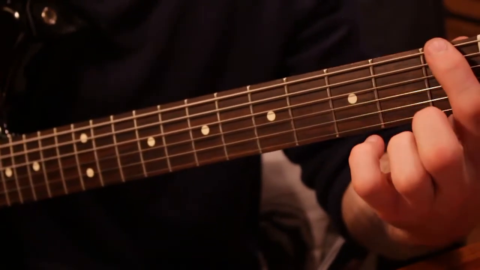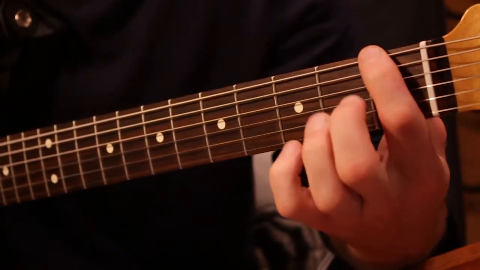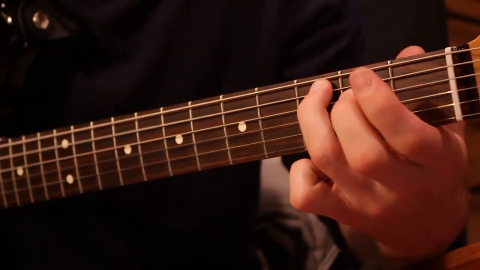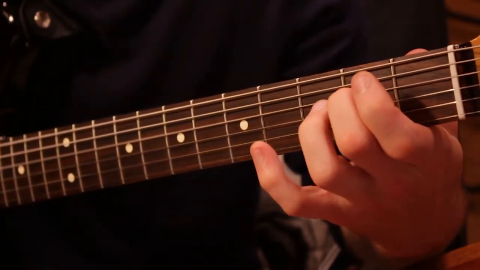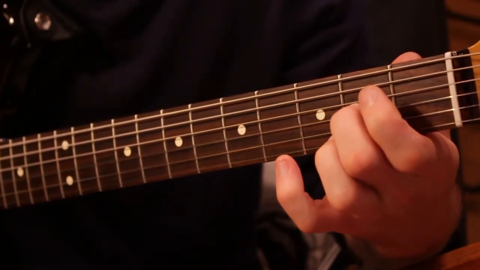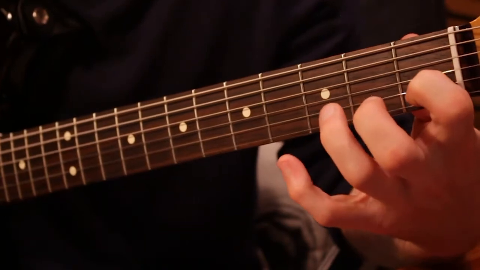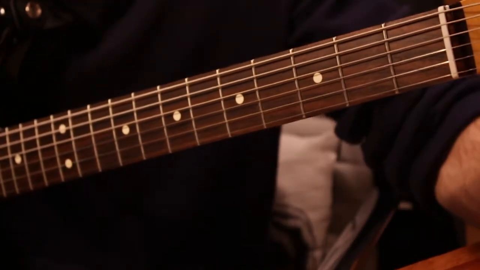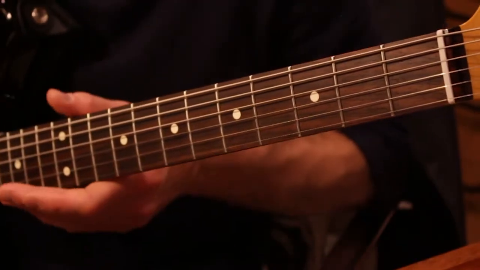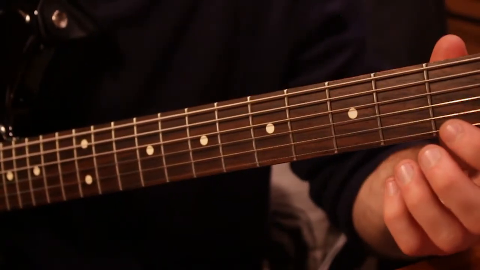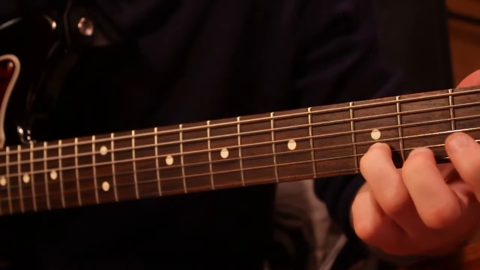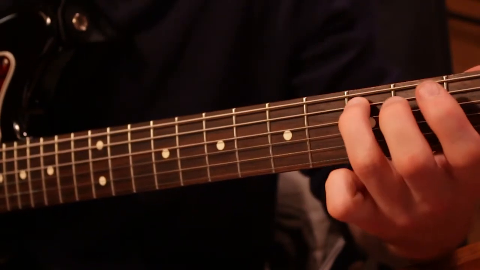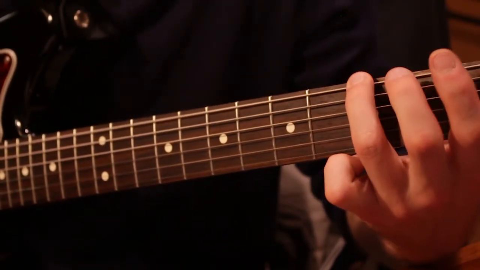So let's try it again. This time I'll call out the fret numbers. So 1, 3, 0, 2, 3, 0, 2, 3, 0, 2, 0, 1, 3, 0, 1. That's Lydian. All right. So we're going to move right past Lydian. We could go backwards if we want. So F, E, D, C, B, A, G, F, E, D, C, B, A, G, F.